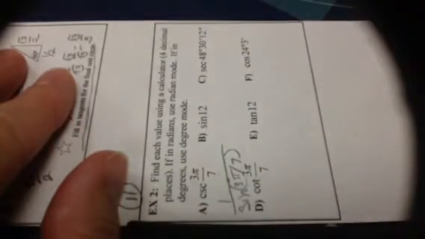So I would type that into my calculator, 1 divided by the sine, parentheses, 3 times pi divided by 7, close the parentheses, and you get 1.0257.